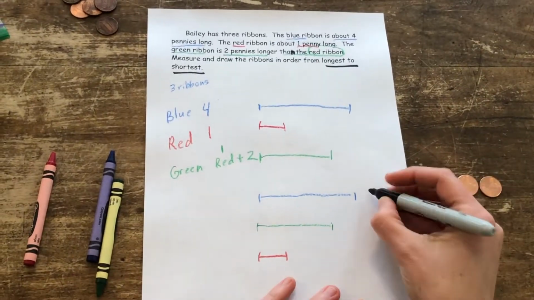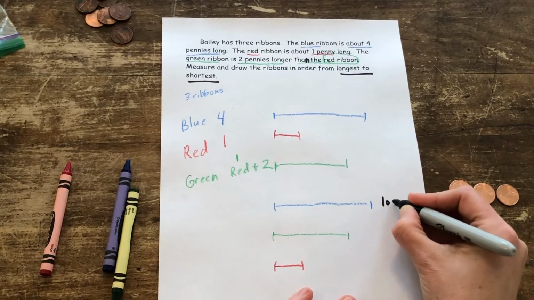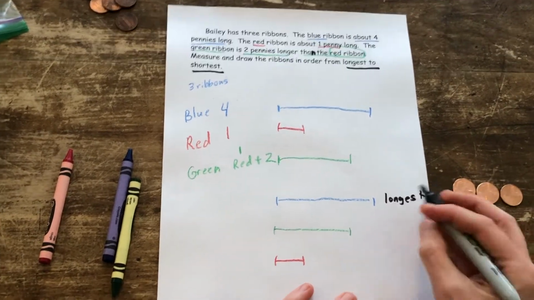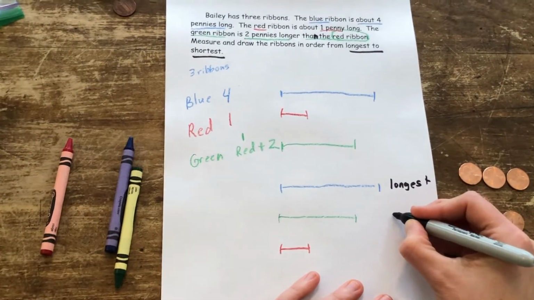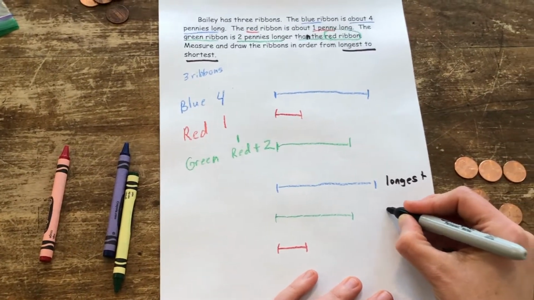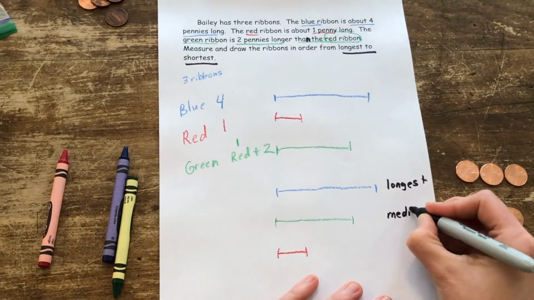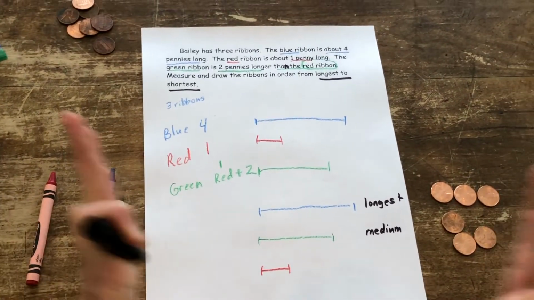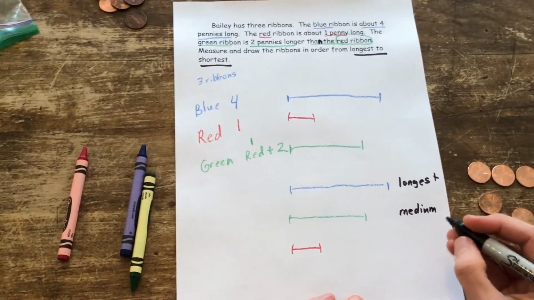How do we spell longest? You're right, it's L-O-N-G-E-S-T. Green line is our medium line. How do we spell medium? You're correct. M-E-D-I-U-M. And what's our last line? What do we call the one that is the littlest? You're right, it's the shortest line.